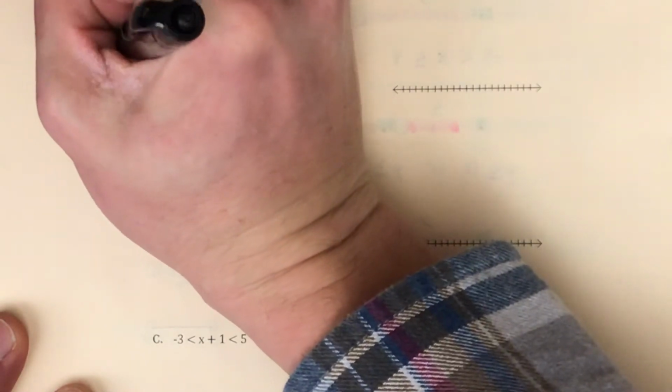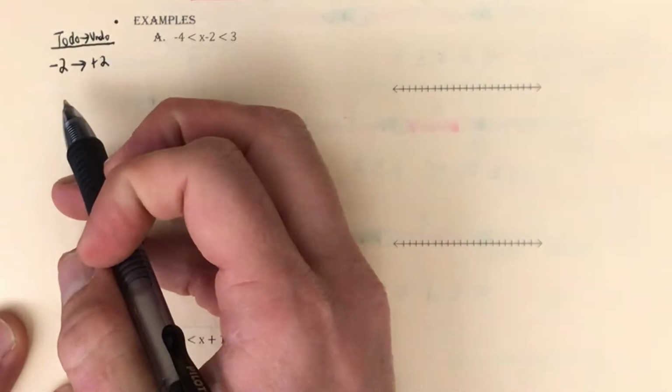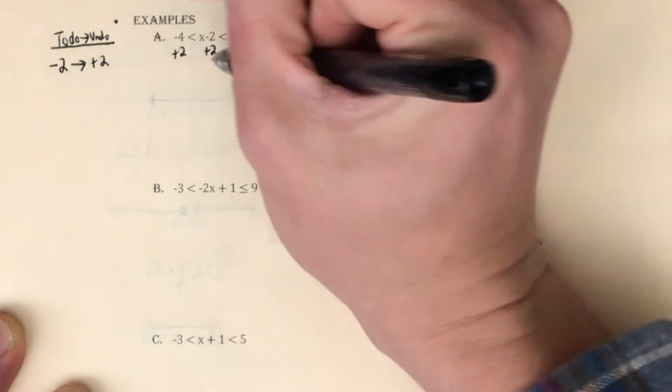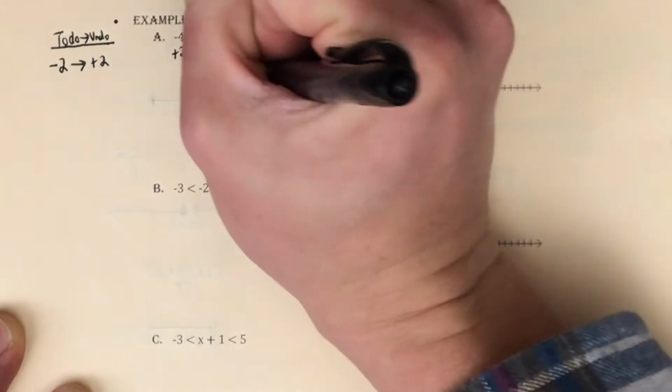And my step to solve this is to add 2 to all 3 spots, because whatever I do to the middle, I also have to do to the left and to the right. So there is my step to solve. Let's go in and do that. I'm going to add 2 underneath where they subtracted 2, on the right side, and on the left side. When I add 2 to where they were subtracting 2, those cancel out, and I'm left with just the x. Because I'm adding, that does not change the inequality symbols, so they stay the same.